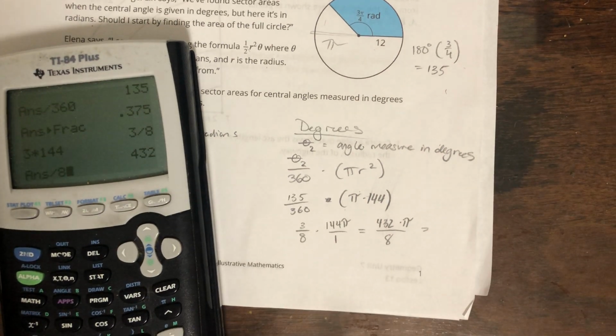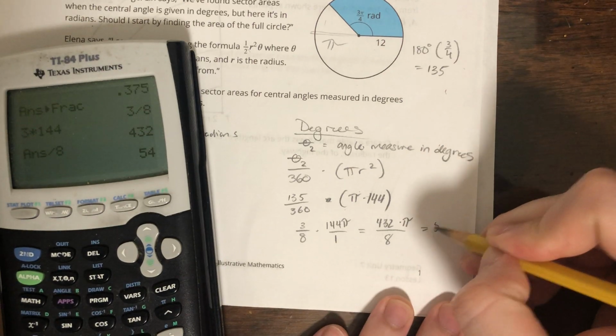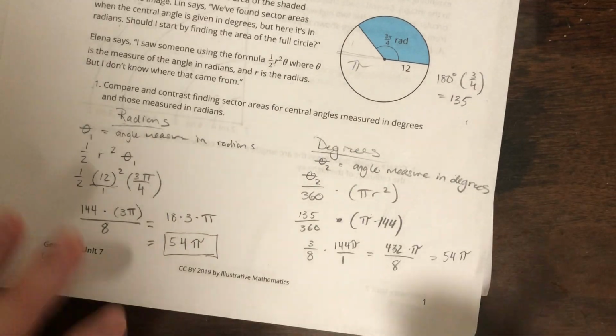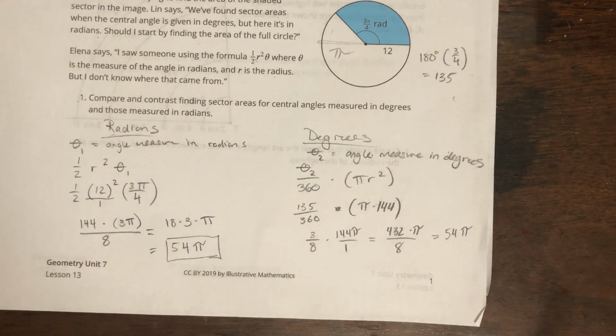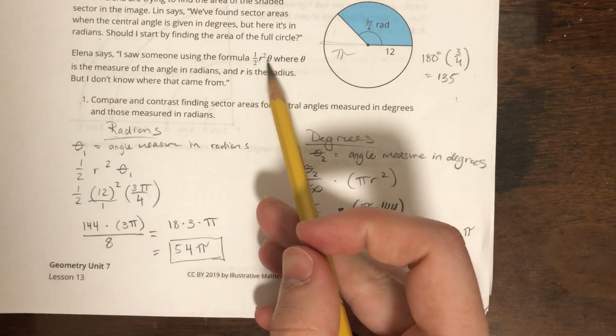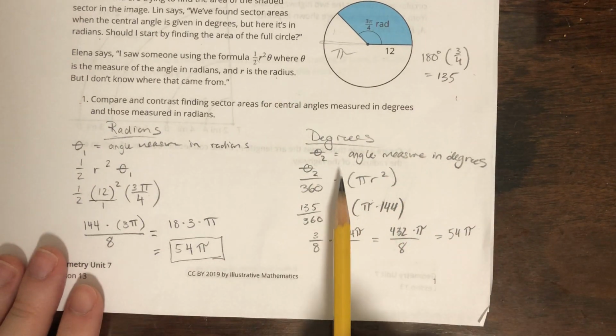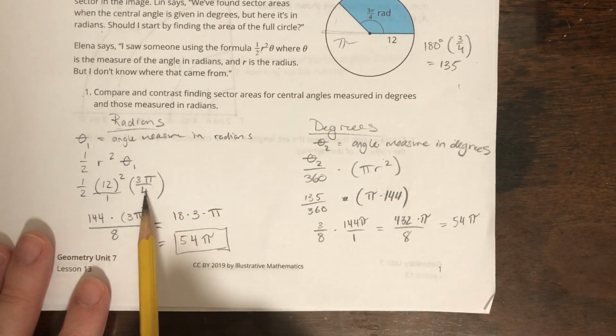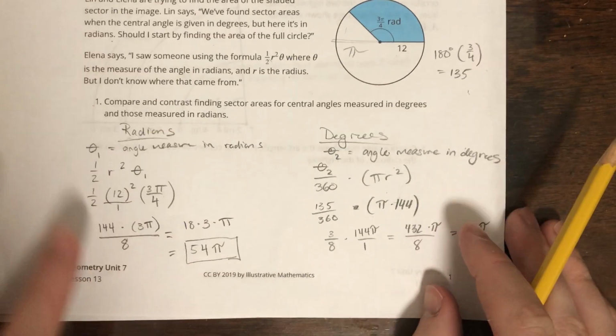And 432 divided by 8 is 54. So we get the same answer as before, which is a good indication that whoever told Elena about this formula was right. And that actually is nice. It almost looks like a simpler formula than this, because I don't have to deal with any fraction. Well, I guess the radian measure is a fraction itself, but I think it's a little bit easier to use.